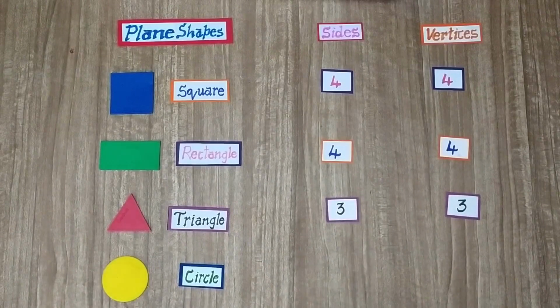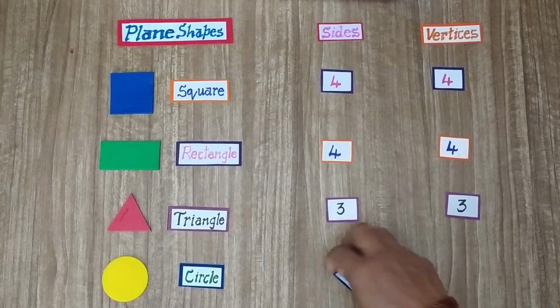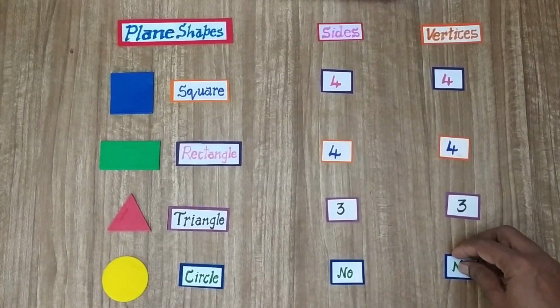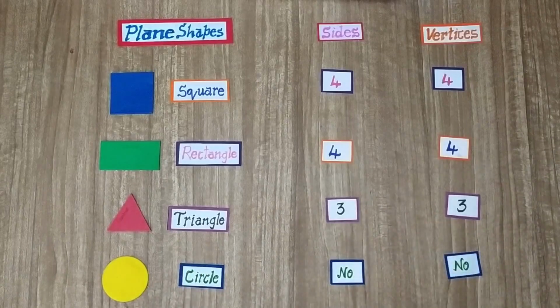But look at the circle. Does it have any side? No. Does it have any corner or vertices? No. So, circle does not have any side or vertices.